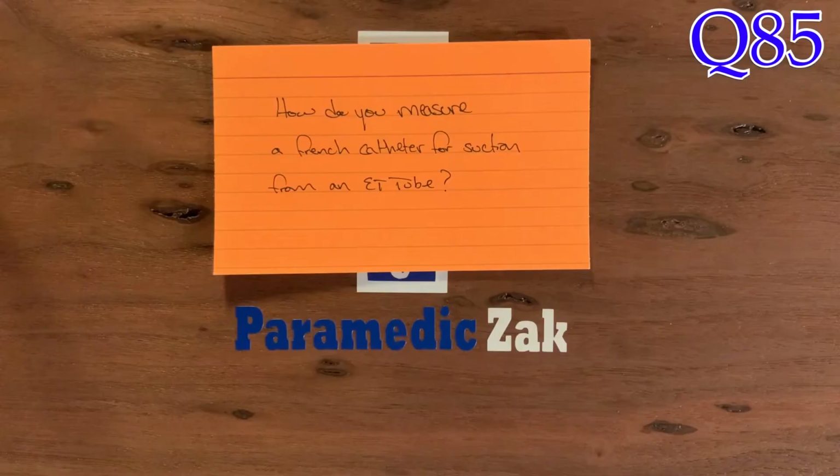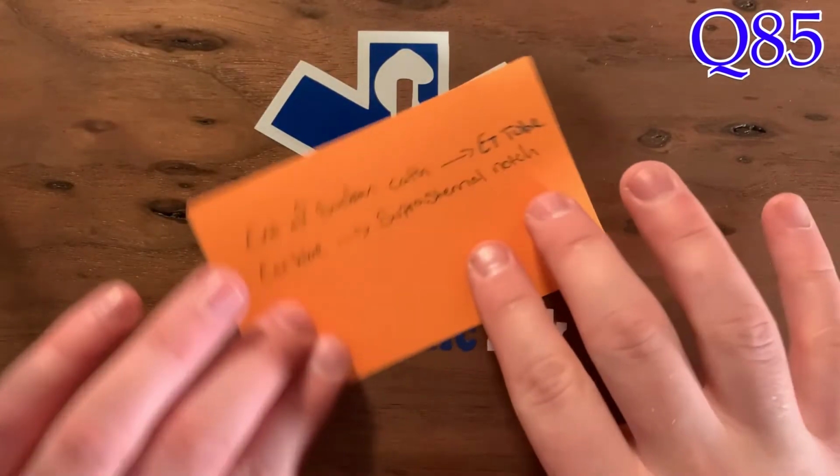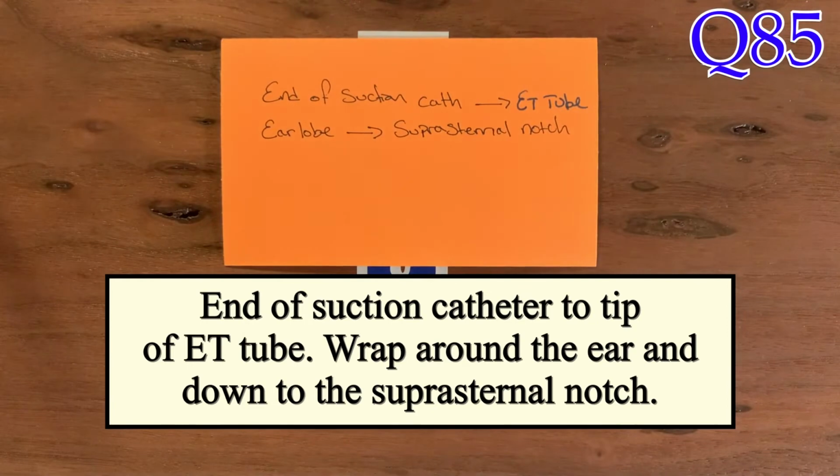So the general rule of thumb is not to advance a French catheter more than half a centimeter past the end of the endotracheal tube. You may need to use patient landmarks in order to estimate this distance. What you can do is place the end of the suction catheter to the end of the endotracheal tube and wrap it around the patient's ear down to the suprasternal notch. This is the maximum distance that you're going to want to suction this patient.